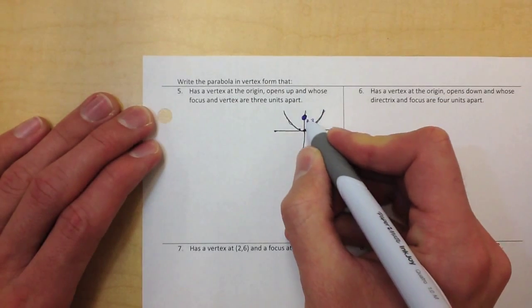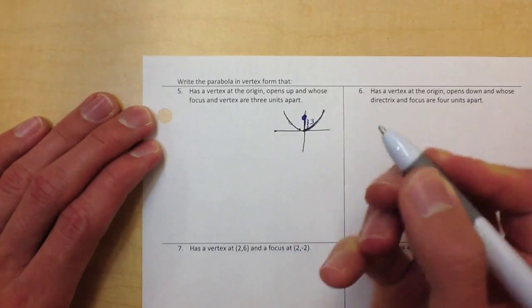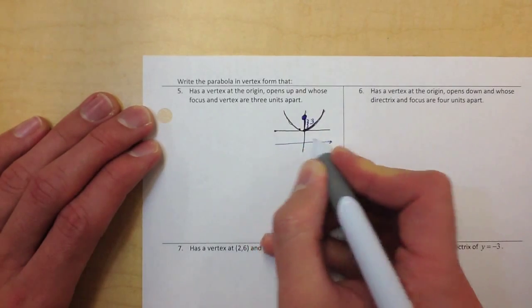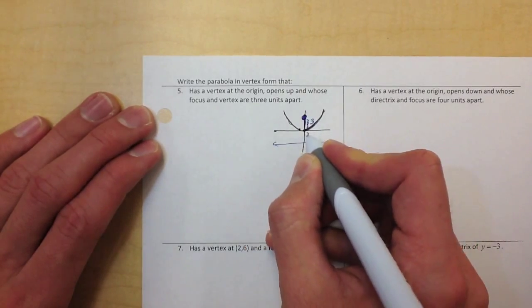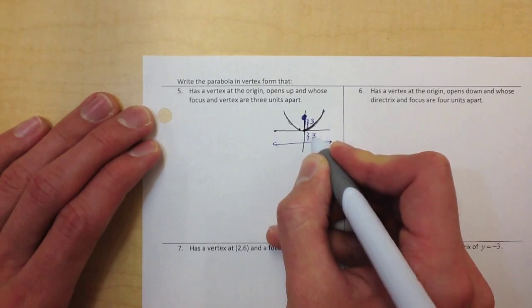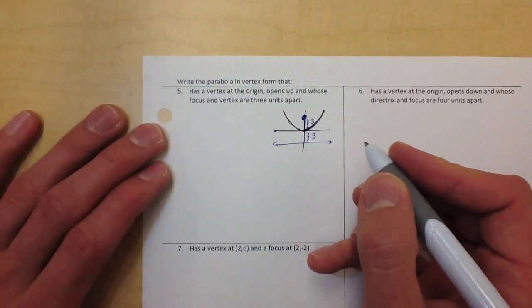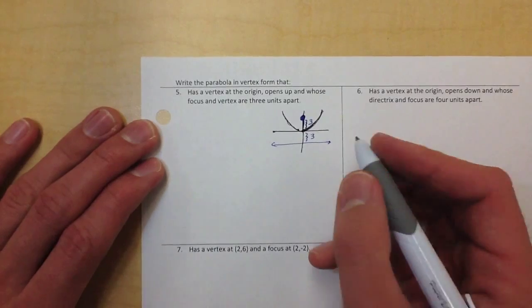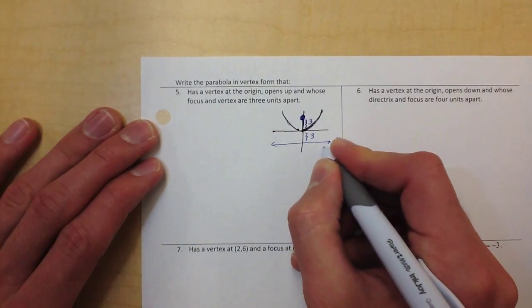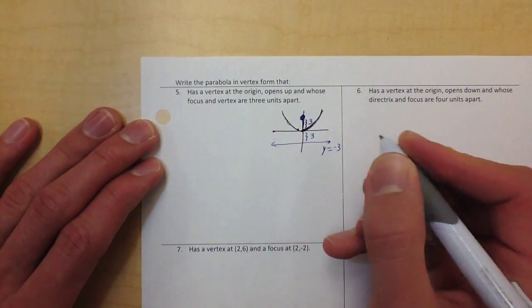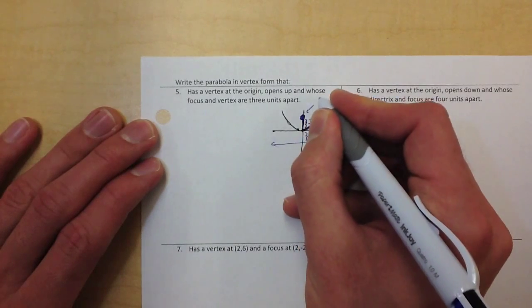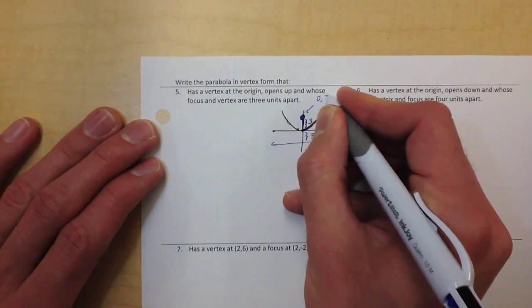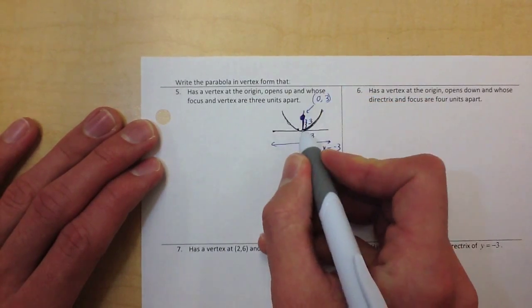So that distance from here to here is 3, which tells me this also. If I have a directrix down here, which I do, this distance is 3 as well. So this line is the line y equals -3. This point right here is the point 0, 3, and obviously that's at 0, 0.